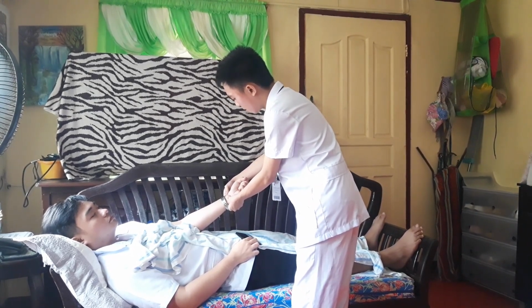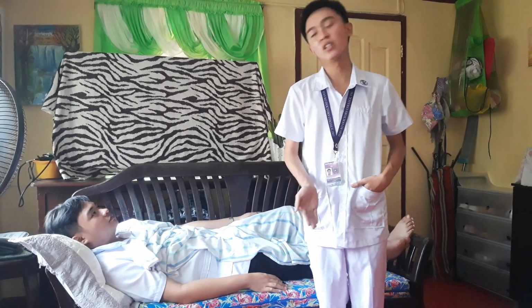Stop. Open. Okay, thank you. And repeat the preceding steps on the other arm. So now I'm going to examine the lower extremities. In supine position, assess each leg for the size, symmetry, skin color, and temperature from groin to toes. Note any presence of lesions, changes in skin texture, and hair distribution.